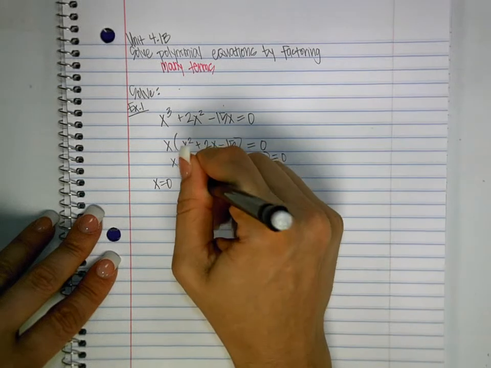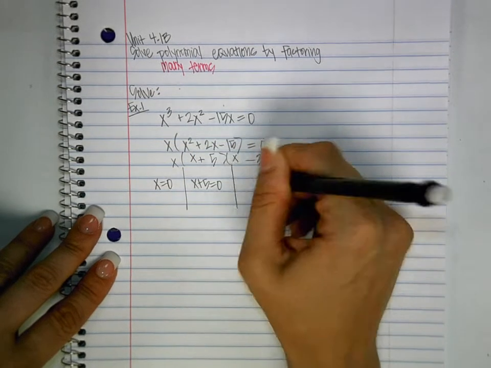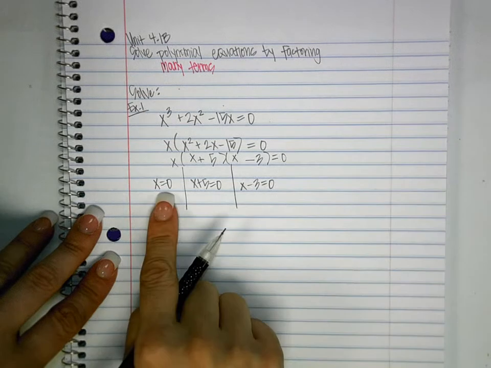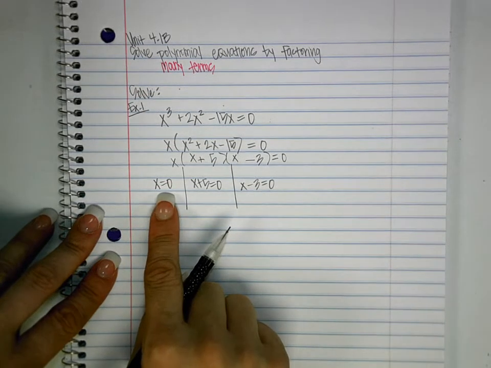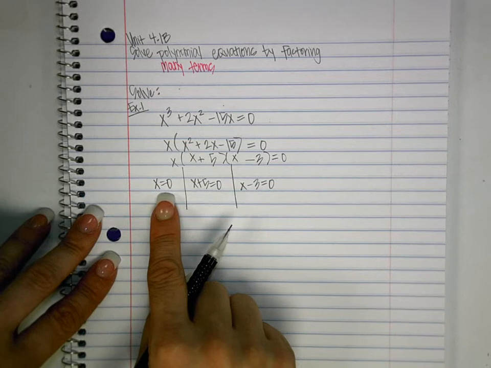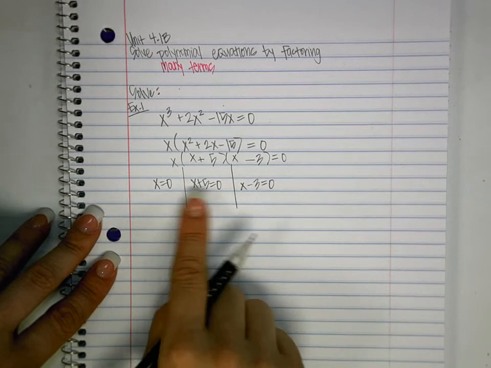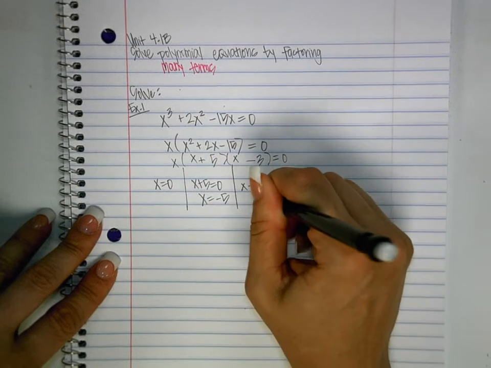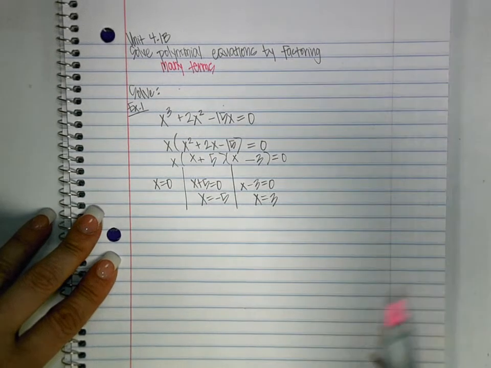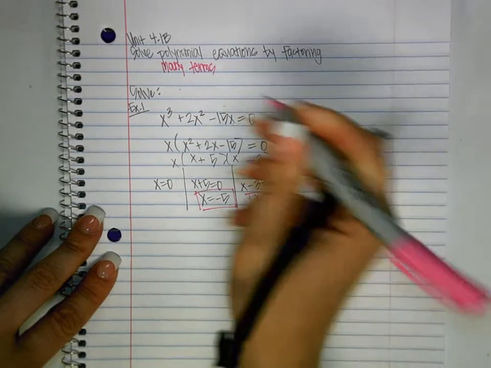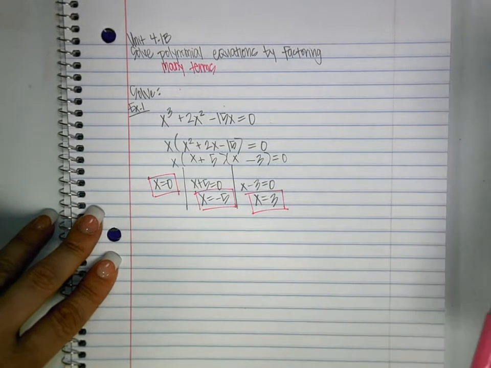X equals 0. X plus 5 equals 0. X minus 3 equals 0. And then solve. Do I keep this x equals 0? Yes. If you have a variable, a letter equals 0, you keep it. Then for these, we just do the inverse operation. You'd get x equals negative 5 and x equals positive 3. So there are 3 answers here: 0, negative 5, positive 3.